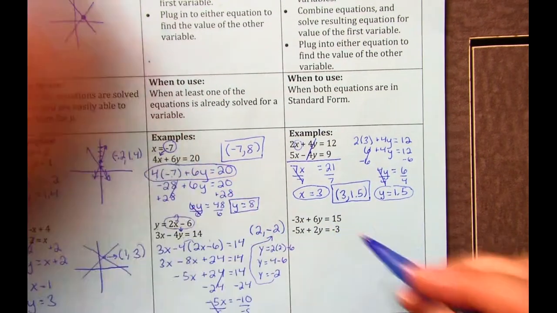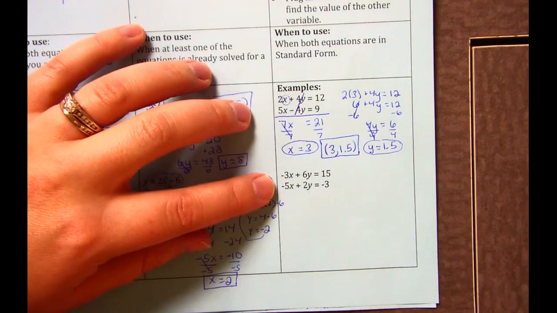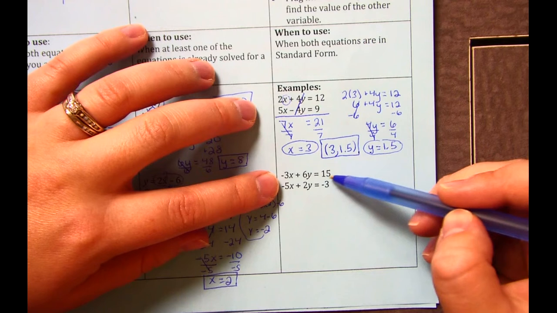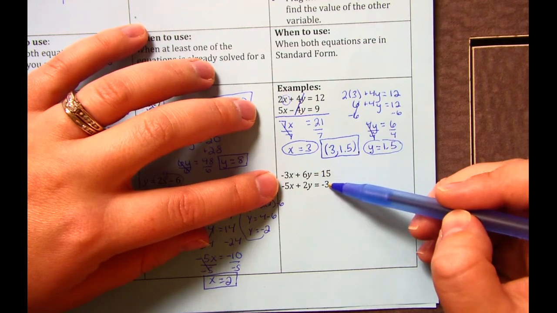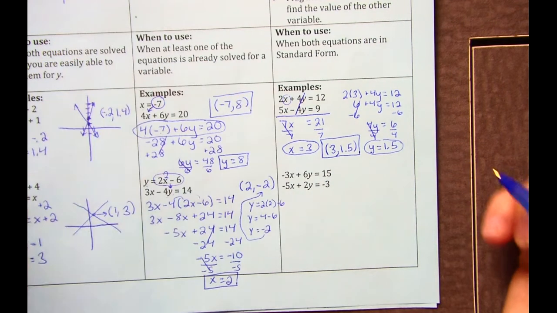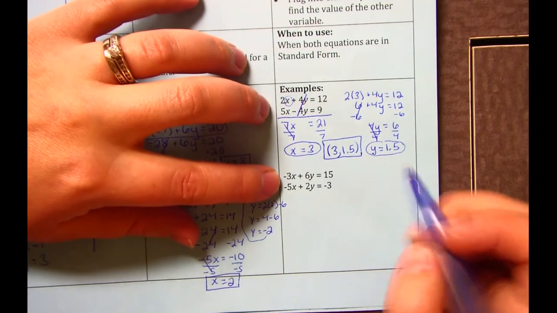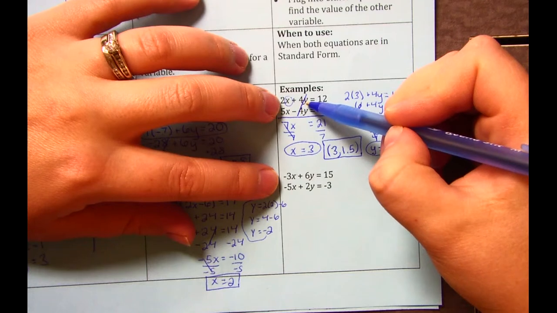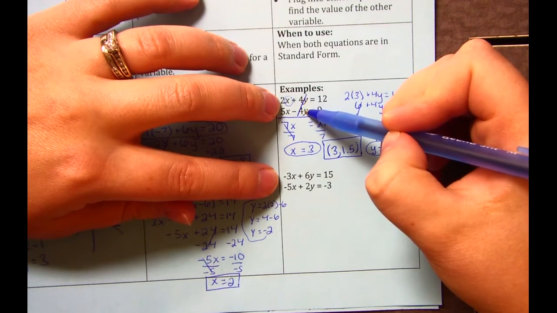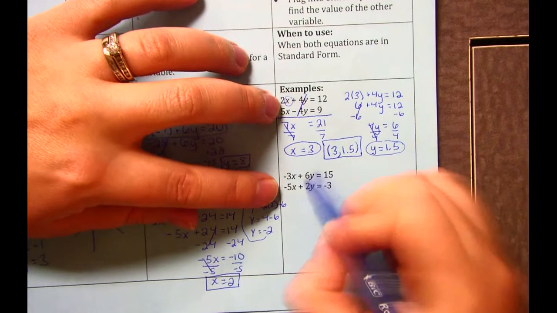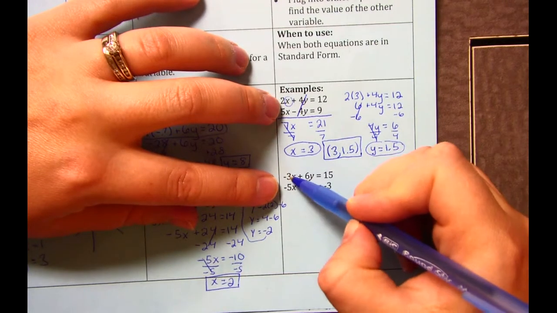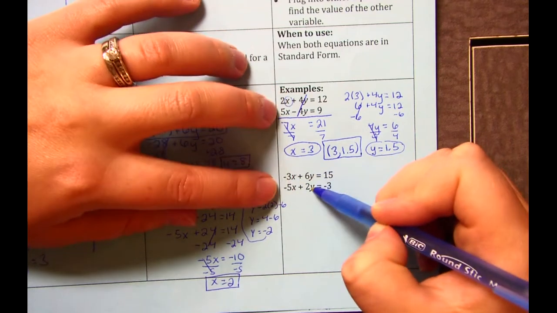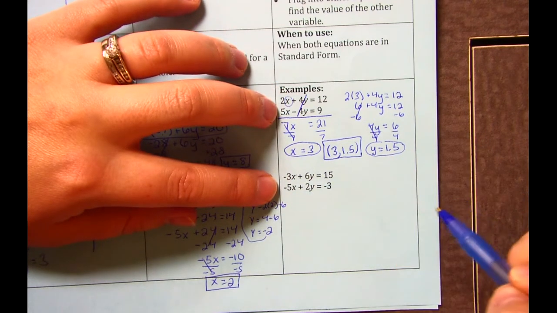Now let's try this system of equations here. They're both in standard form. My x's are all lined up, my y's are all lined up, my equal signs are lined up, and my numbers are lined up. This is a great candidate for elimination. The only thing is, up here, our y's canceled out right away because we had a positive 4y and a negative 4y. Down here, though, we don't have that. We have a negative 3 and a negative 5 for the x's, so they're not going to cancel out. We have a 6 and a 2 for the y's, so they're not going to cancel out.